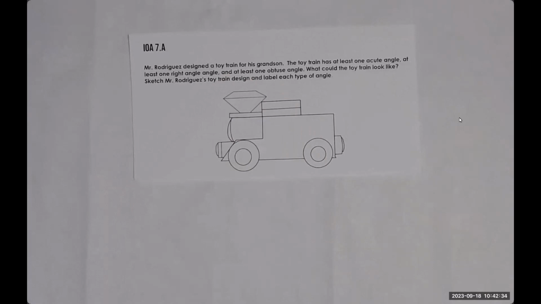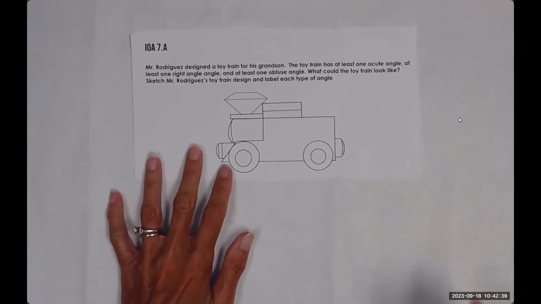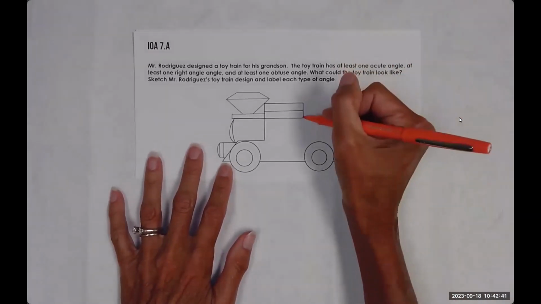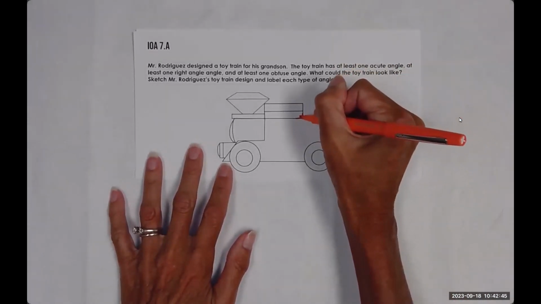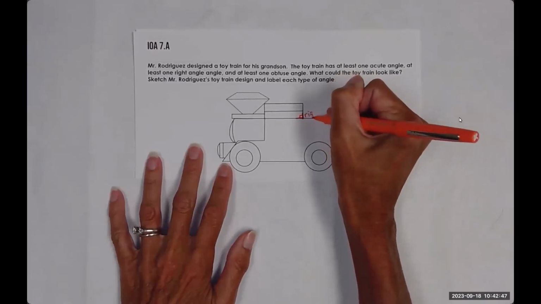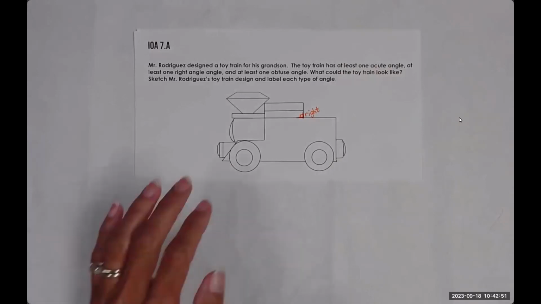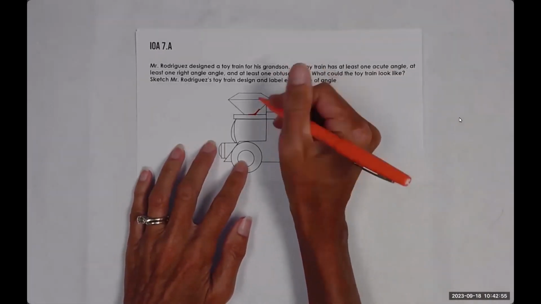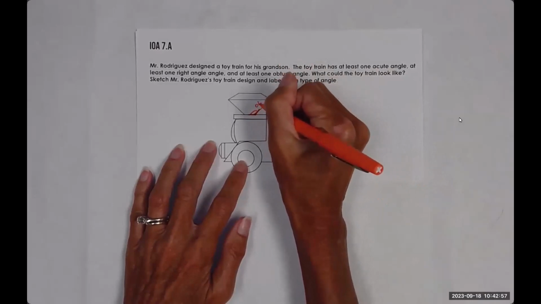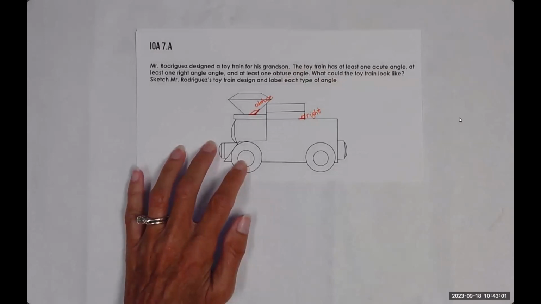So the student would look at the different angles and identify them. So here is a right angle. Over in this area of the train is an obtuse angle. It is greater than 90 degrees. And I can test these angles.